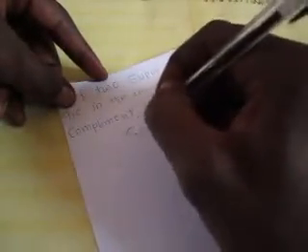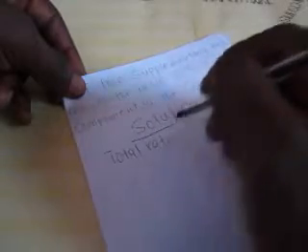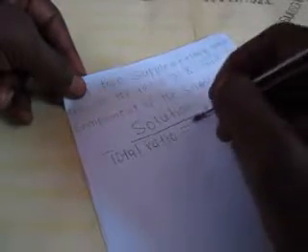So the solution: let's write our total ratio. Seven plus 8, and that will give us 15. This is our total ratio.